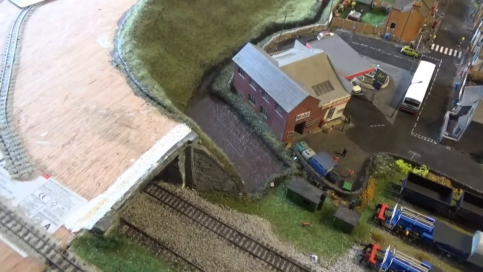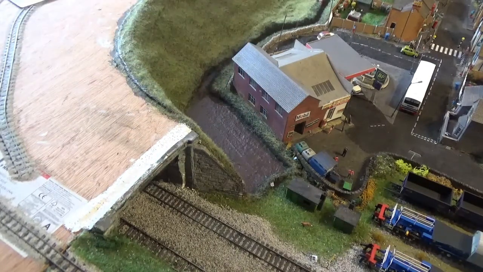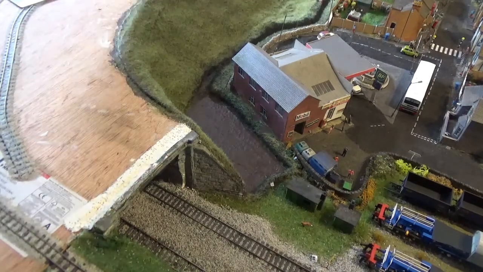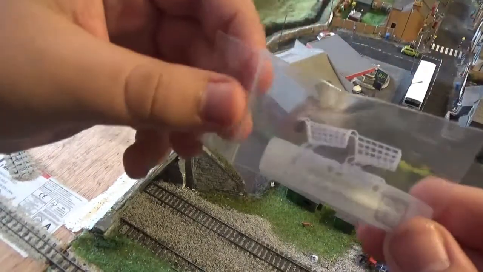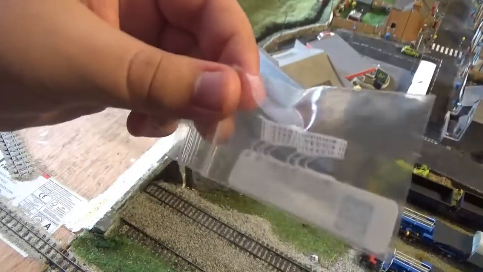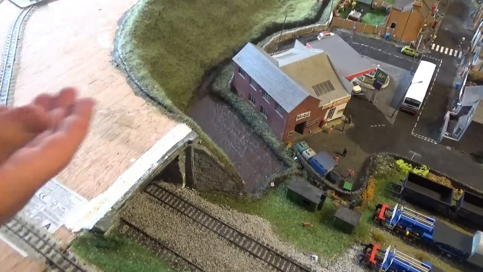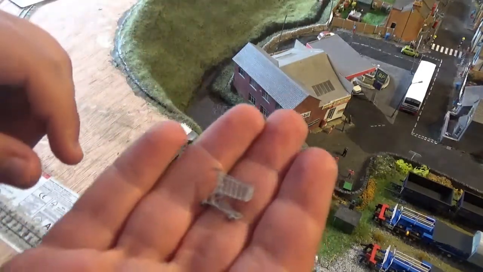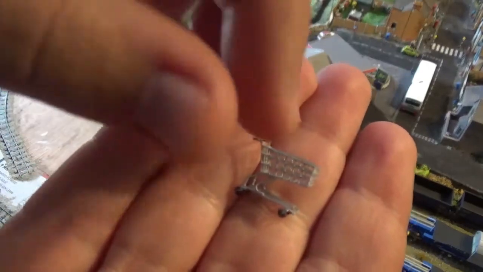So now I'm going to turn my attention to this area here, where the pool is. In the pool, I'm going to be adding one of these 3D printed shopping trolleys. I bought these off eBay for a couple of quid. I will put the link to those in the description. And here's one that I've painted up, which is something I did off camera, as you can see, and that shall be going in the pool.